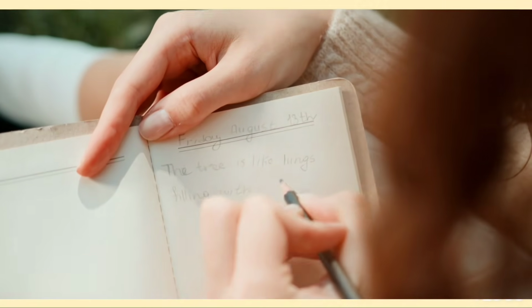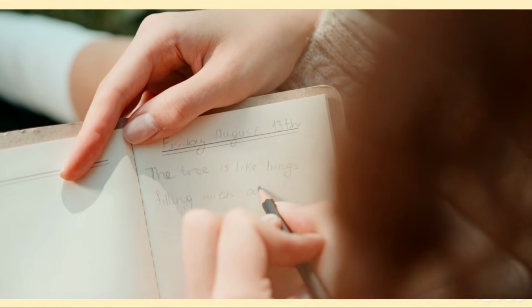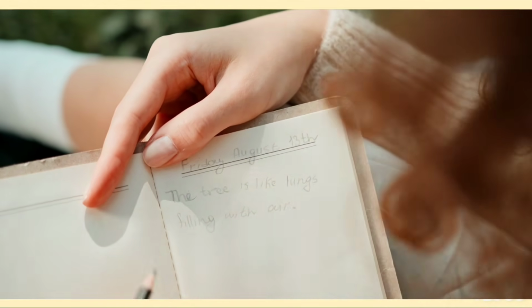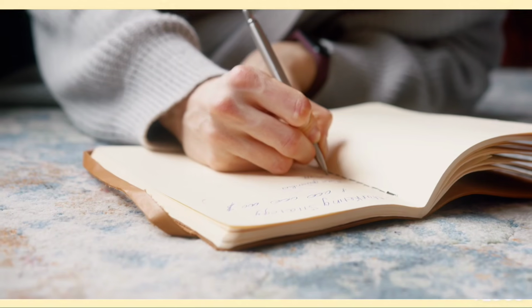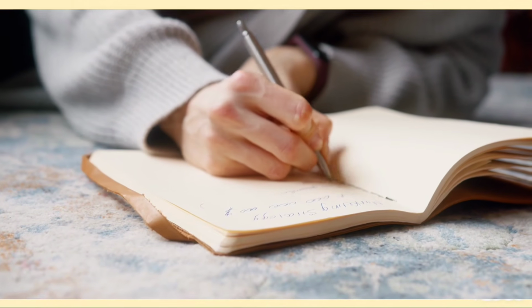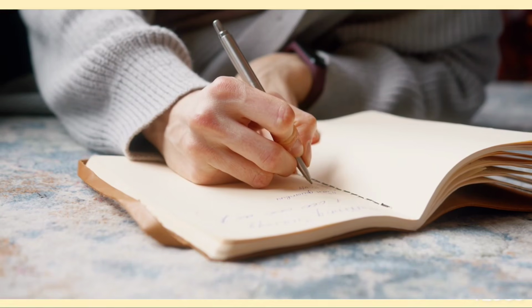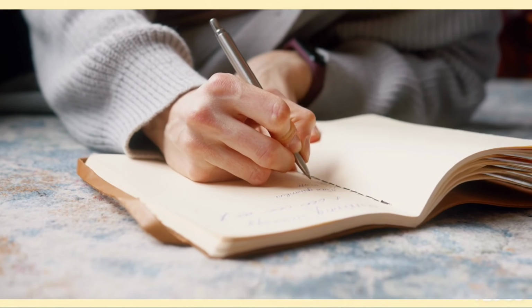Imagine a song that tugs at your heart or a story that paints pictures in your mind. That's what poetry does. Whether it's about love, adventure, or deep emotions, poetry takes carefully chosen words and weaves them into something beautiful.